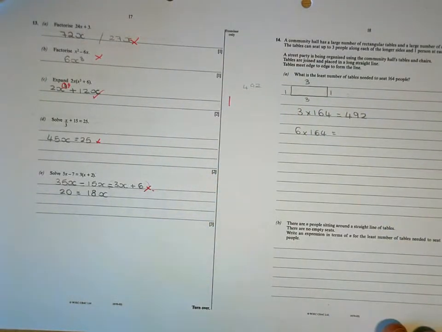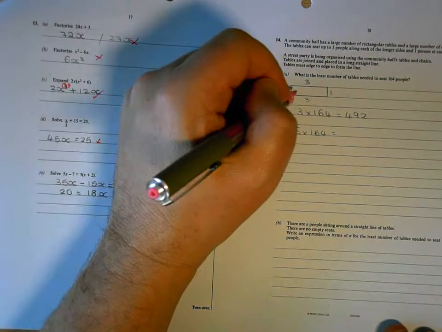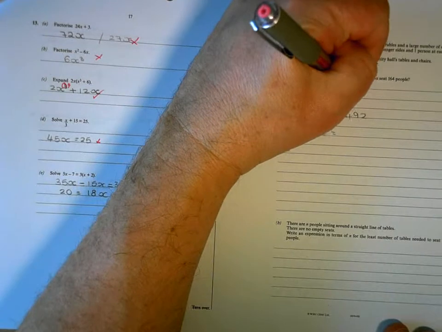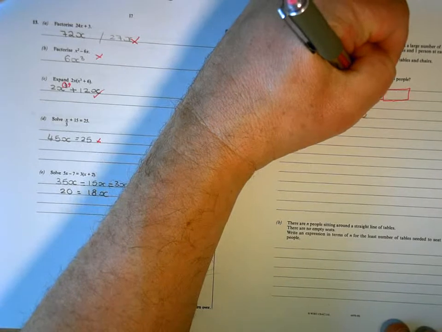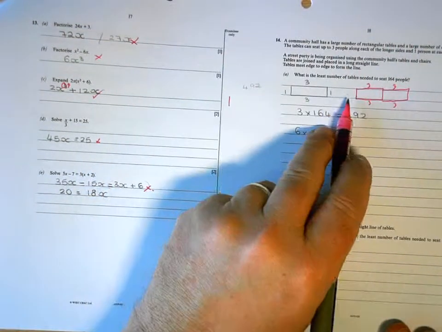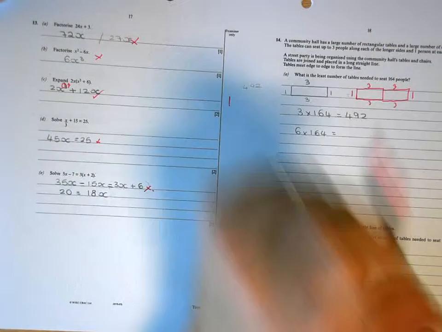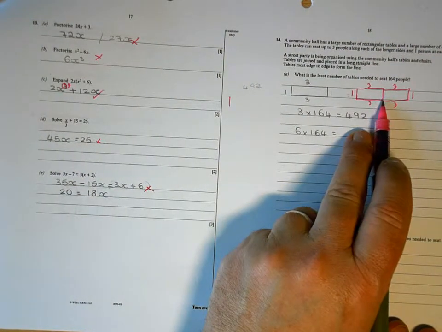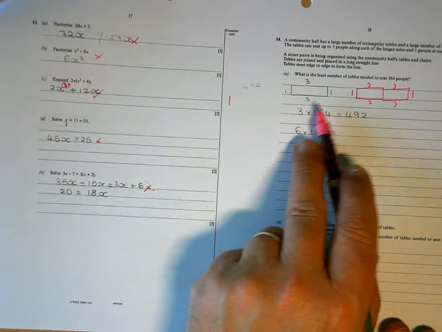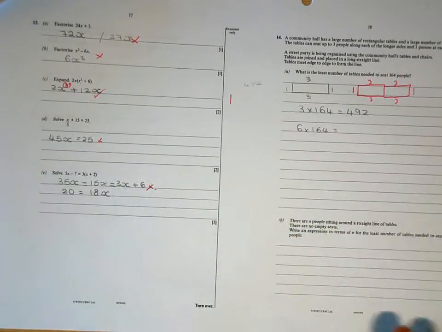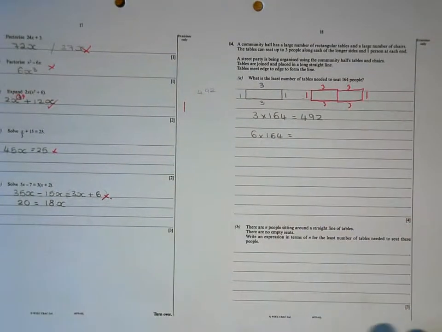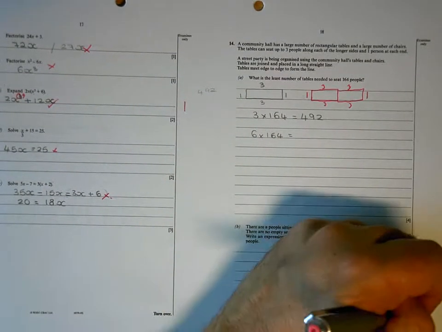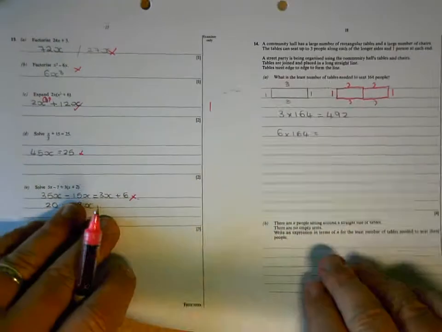3311 is correct, but what you then need to do is see what happens if you put two tables together and you still get your 3, but now you've lost the 1 from the middle bit there because they're joined up. So you need to see what impact that has on the tables and chairs as you keep putting them together. So again, take a look how I explain that on the video, and hopefully it makes sense.